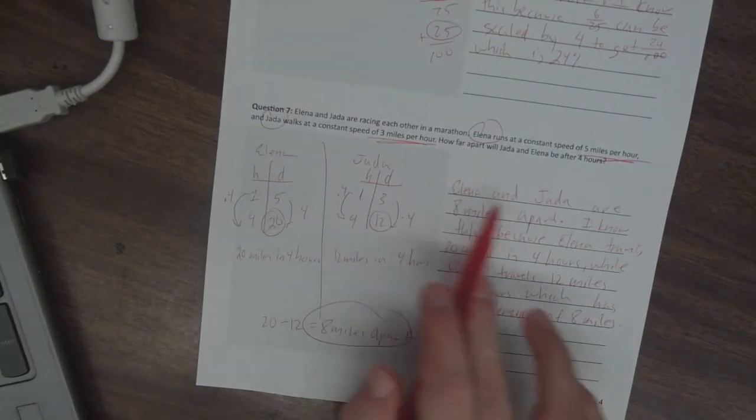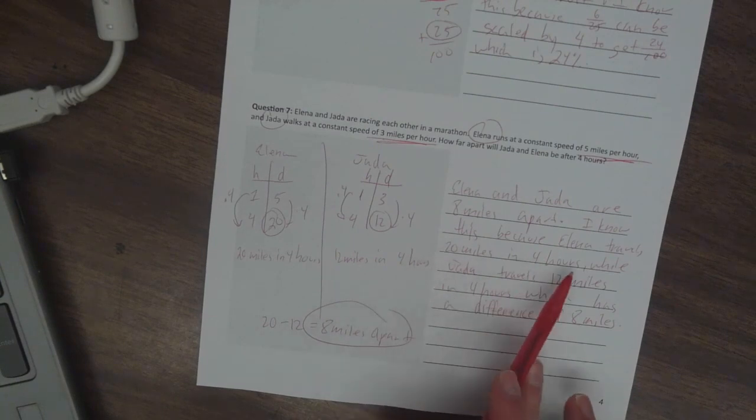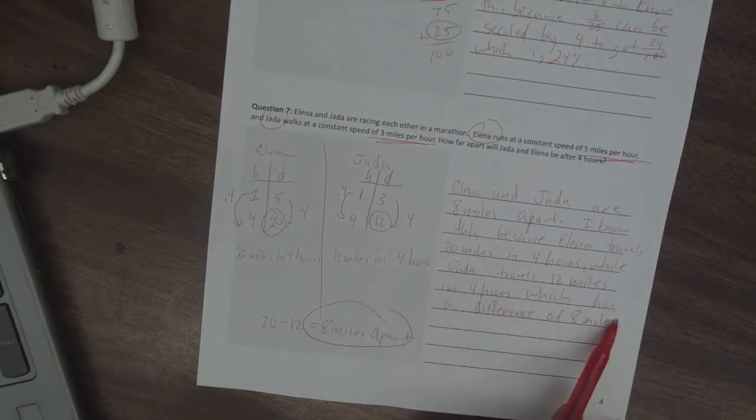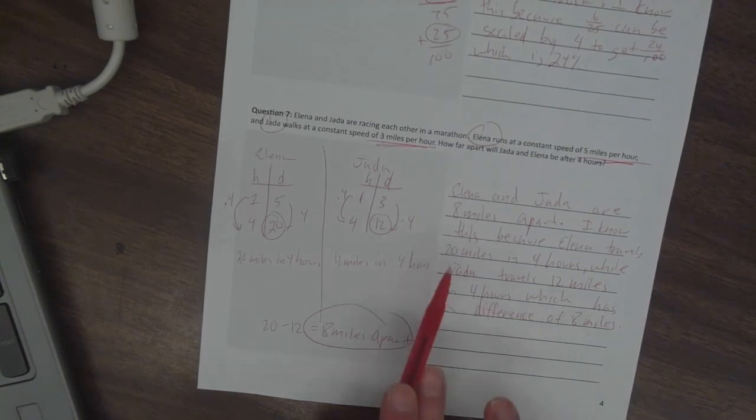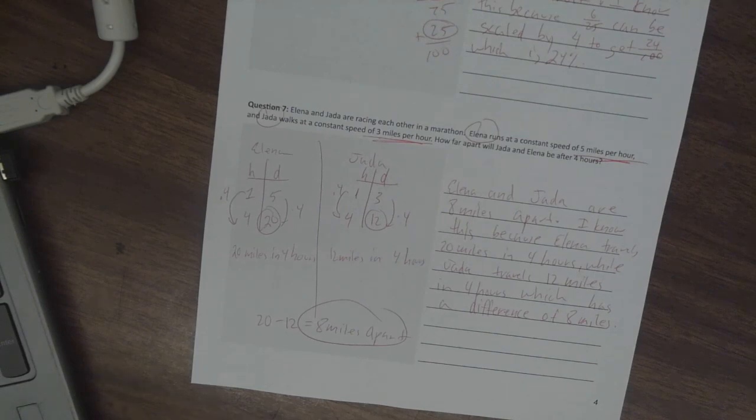And so all we said is that they're 8 miles apart. And then we said, I know this because Elena travels 20 miles in 4 hours, while Jada travels 12 miles in 4 hours, which has a difference of 8 miles, which is why they are 8 miles apart. Good job, y'all, and let's get it.